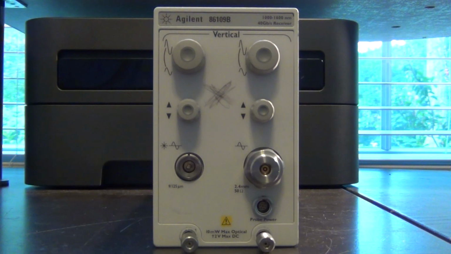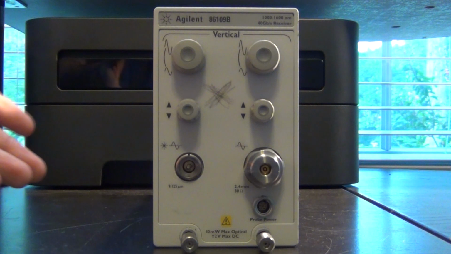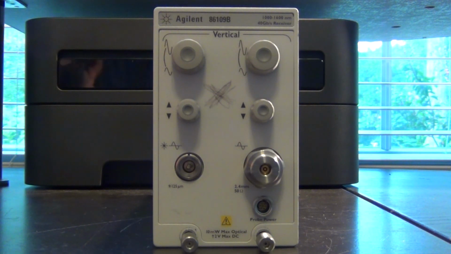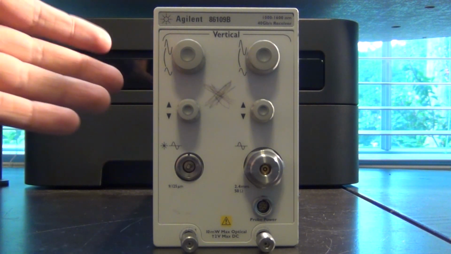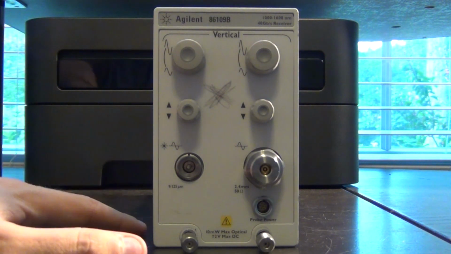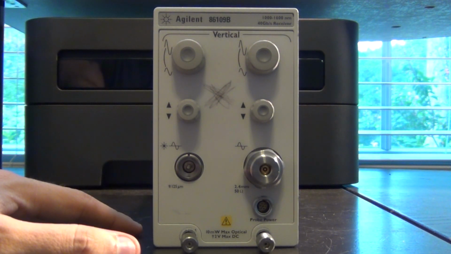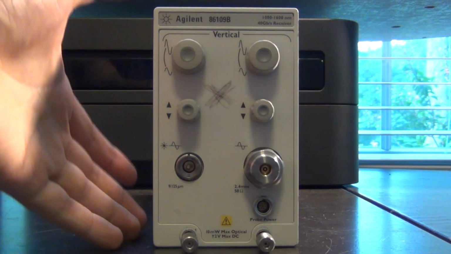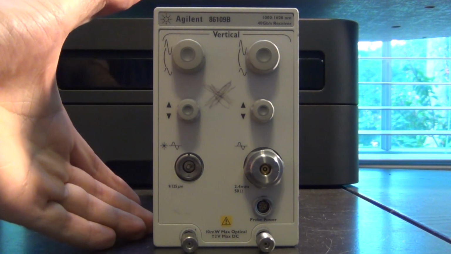In this episode, I want to show you a module which you probably haven't seen before. This is an Agilent 86109B. This module is a little bit old. The current state-of-the-art one is an Agilent 86109C, and that one costs about $85,000. So this is a really expensive module, and this is part of a DCA mainframe, which is a subsampling oscilloscope, and I'll talk about that.